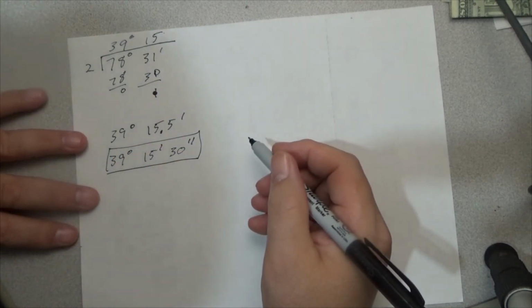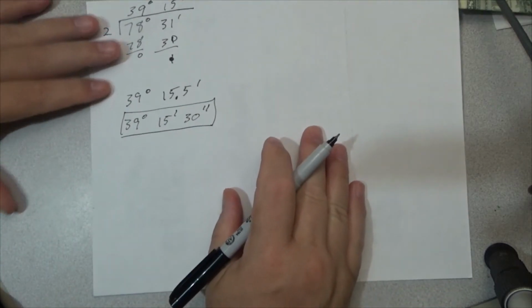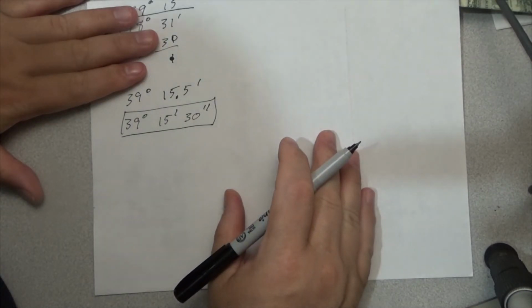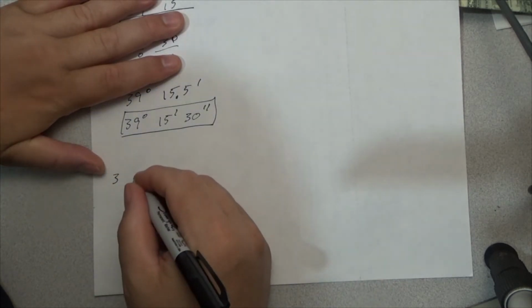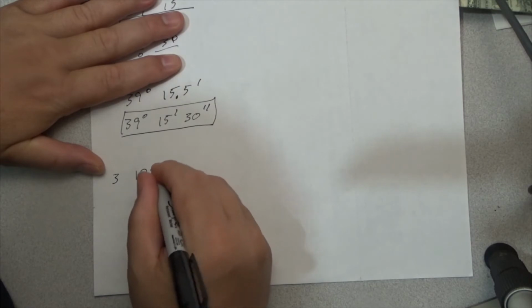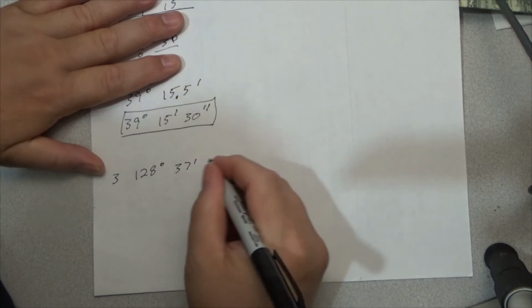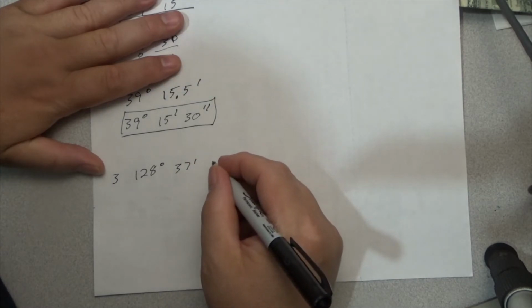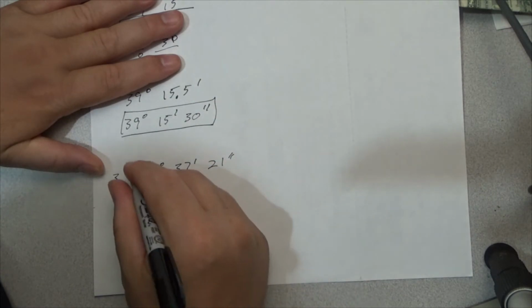Now let's see example number 2. Okay, it's on the top of page 539. Let's see, what do we have here? We have 3 going into 128 degrees, 37 minutes, and 21 seconds.